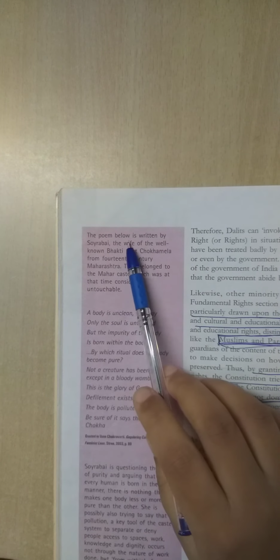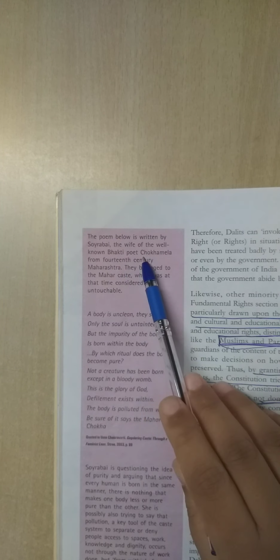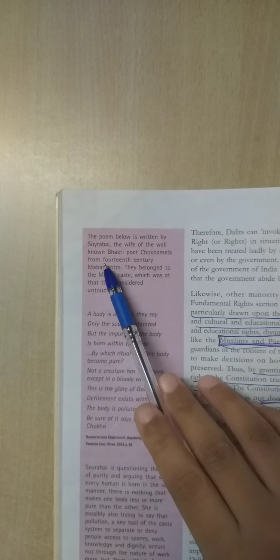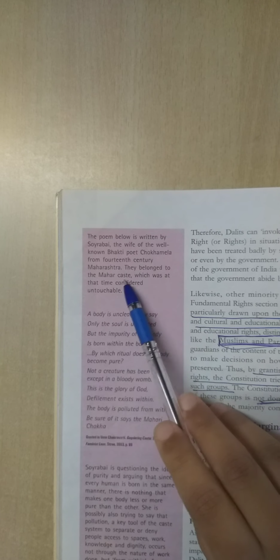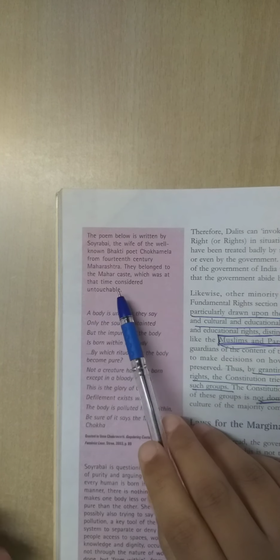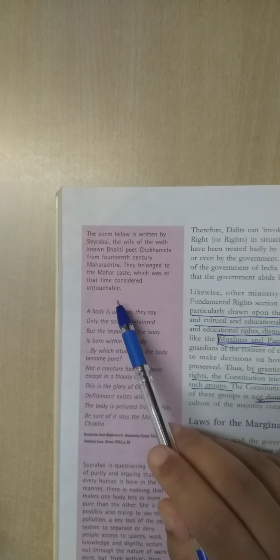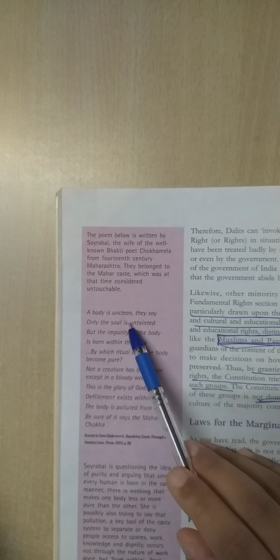So here is a poem. The poem is written by Soyrabai, the wife of a well-known Bhakti poet Chokhamela from 14th century Maharashtra. They belonged to the Mahar caste, which was at that time considered untouchable.